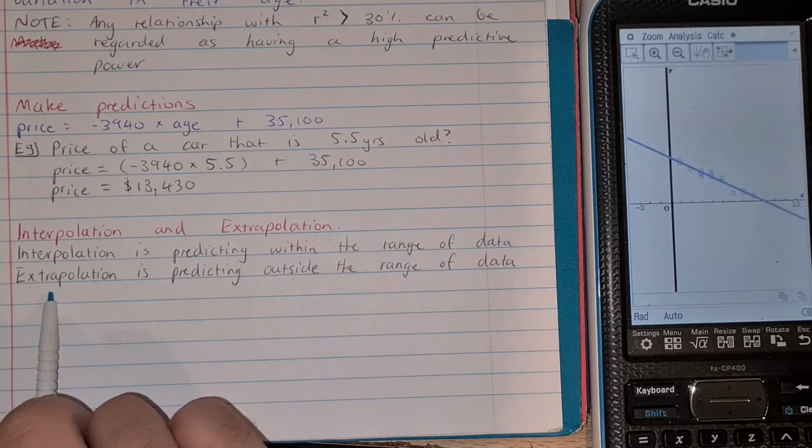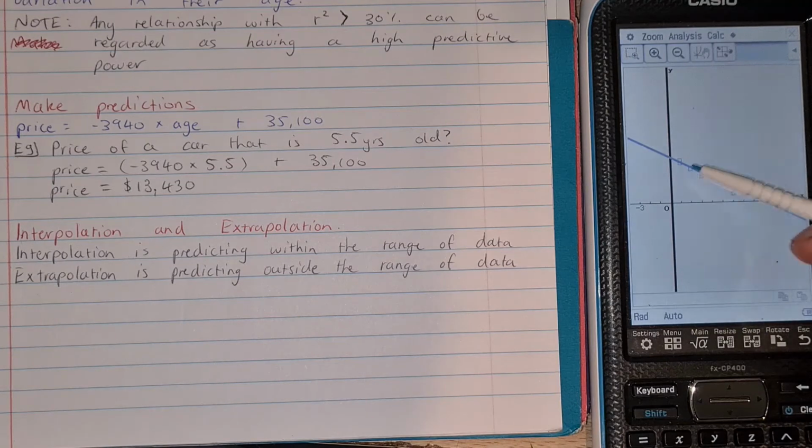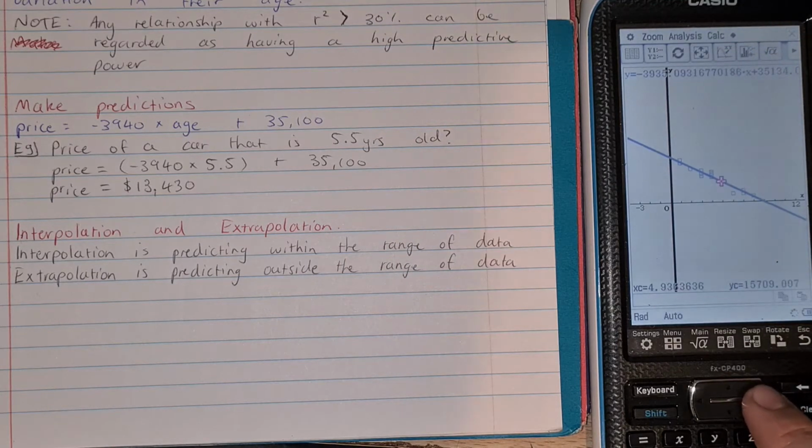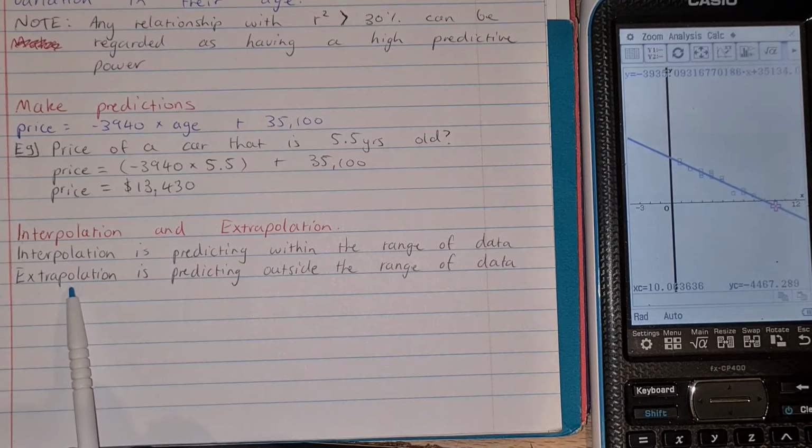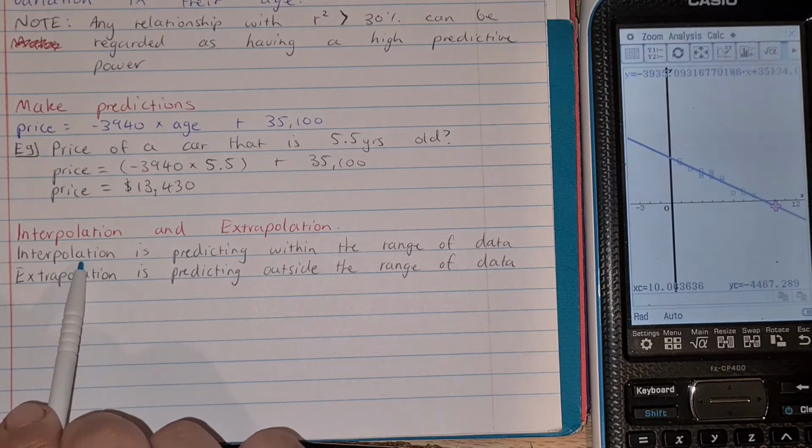We do encounter a problem with extrapolation though, because outside our range of data, we don't know if the regression line actually continues to be linear. For example, if we tried to go down to find out what the price of a car is when it's 10 years old, you can see that once we pass around 9 years old, we start to go to negative price, which doesn't make any sense. So extrapolation is not always great at predicting, and interpolation is.